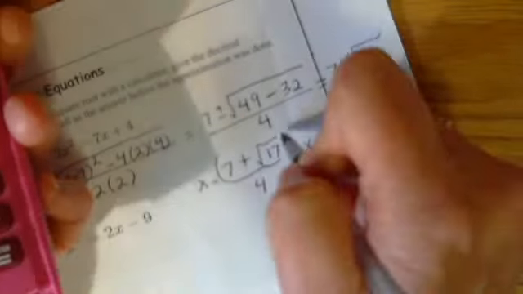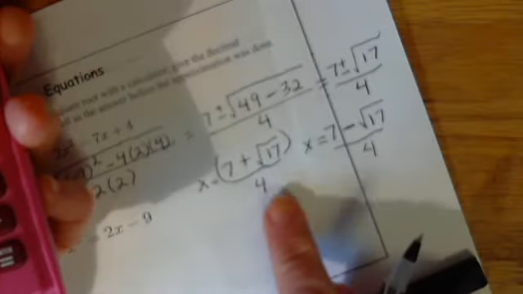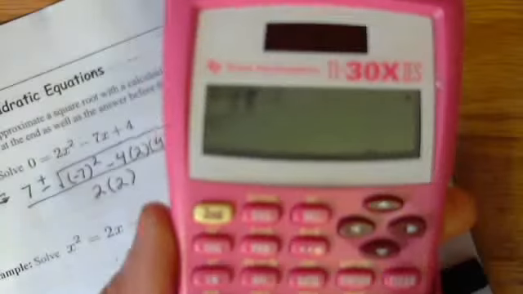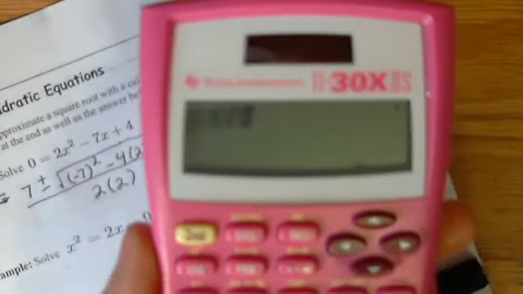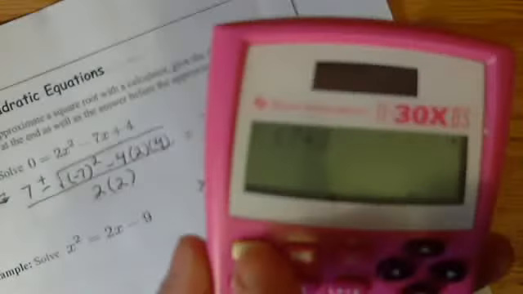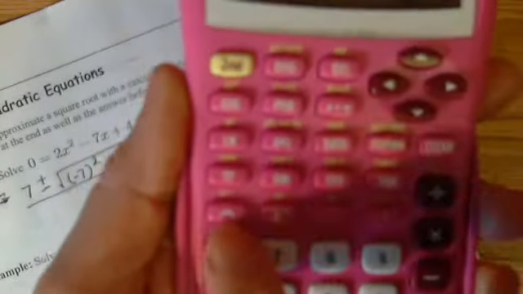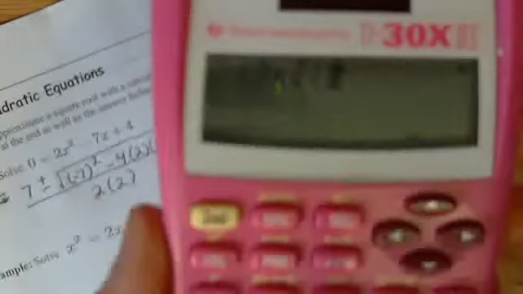Because I want to make sure everything on top gets divided by this 4, I'm going to start out with a pair of parentheses, and I'm going to put in 7 plus my square root sign with the 17.